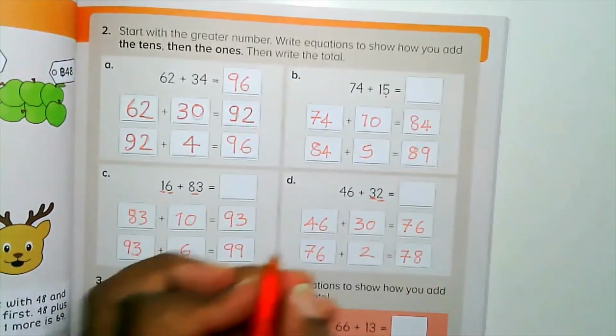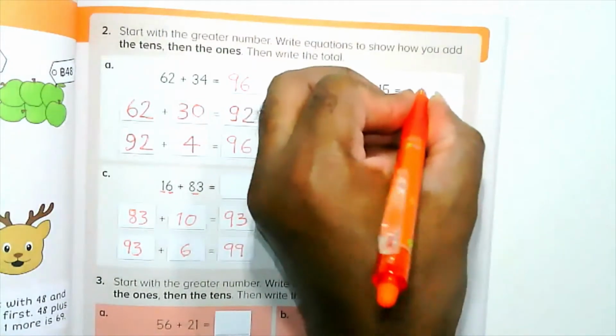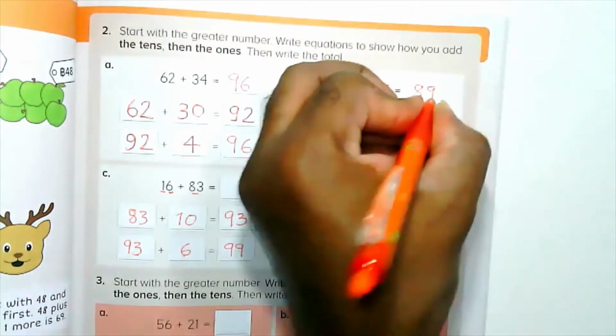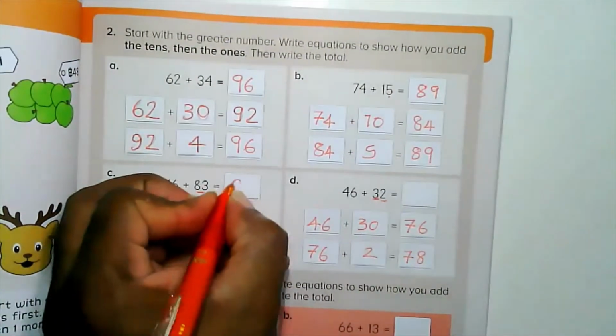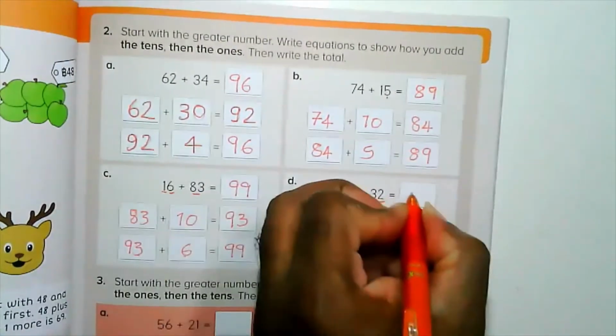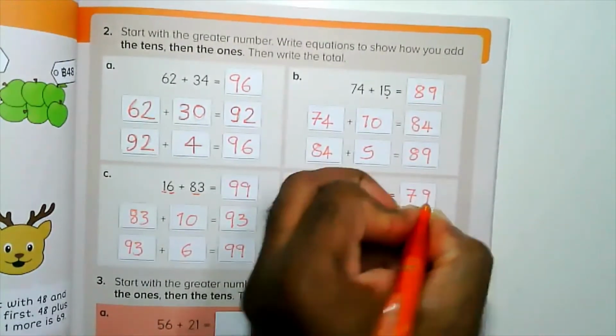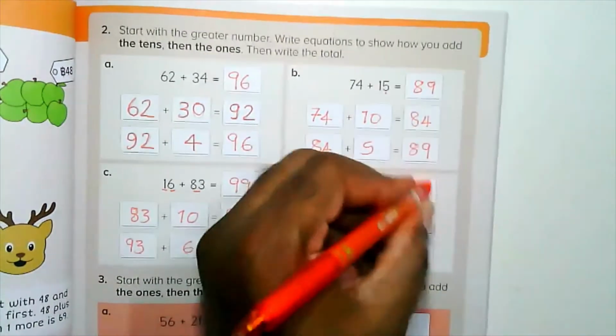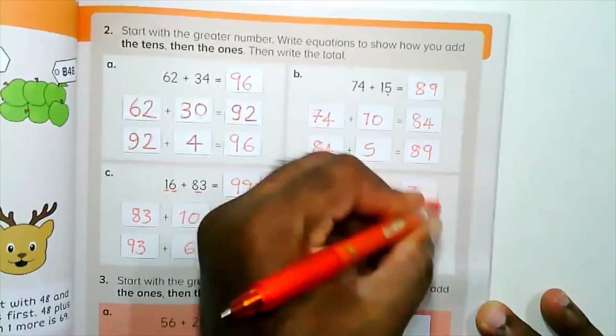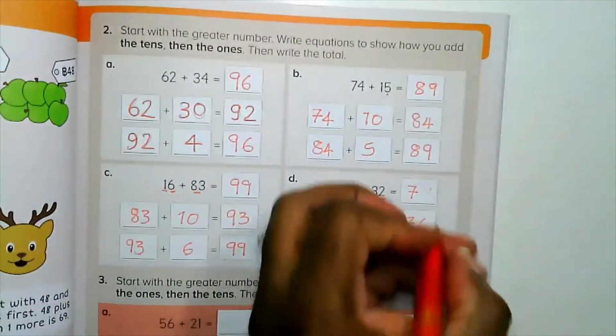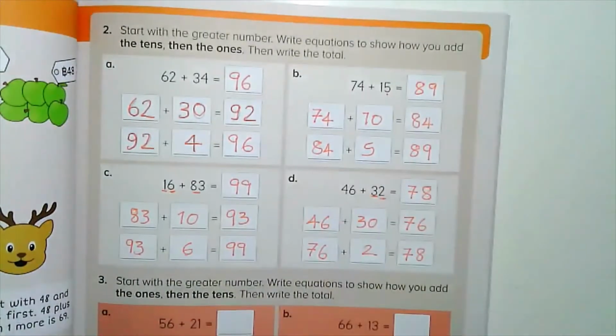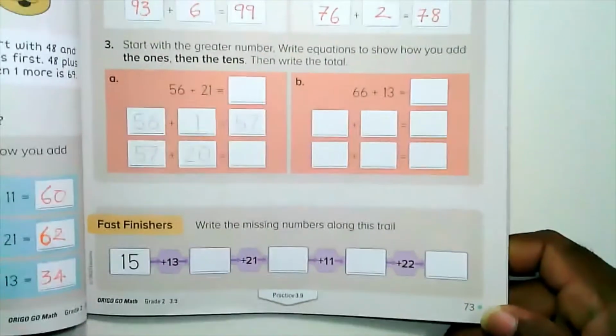Now let's write the total here as well: 89, 99, 79, 78. There you have it, folks. Now let's go on to number 3.